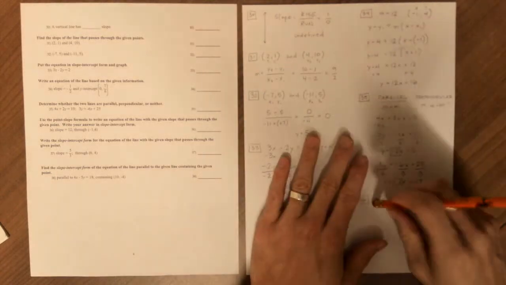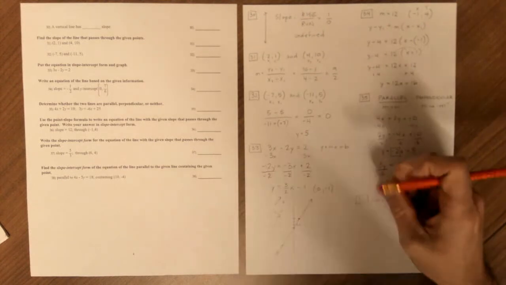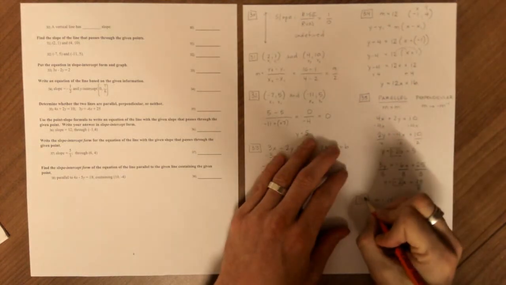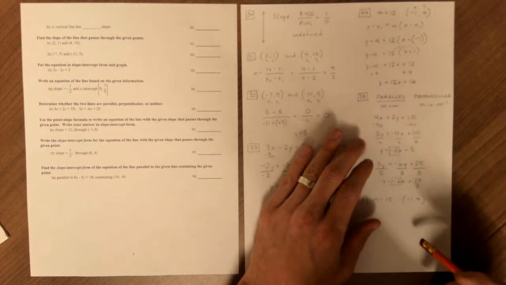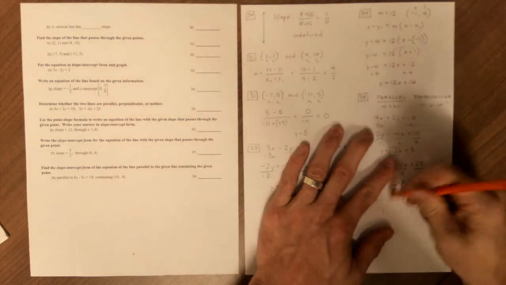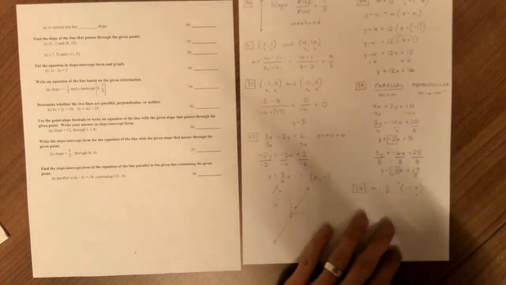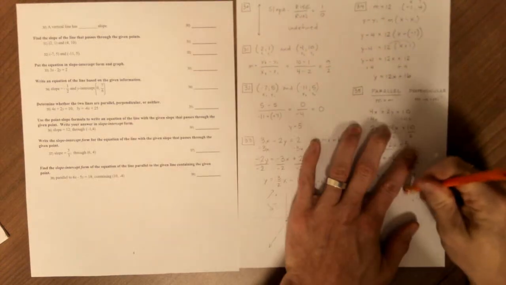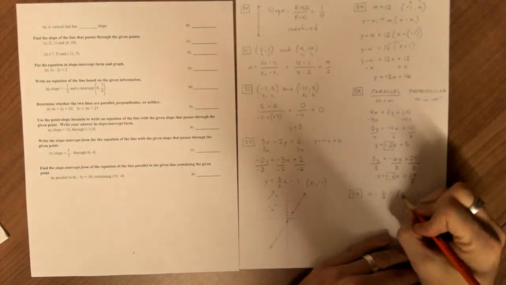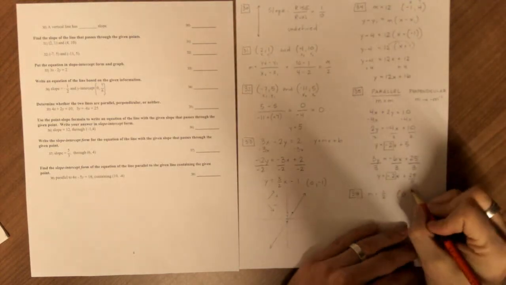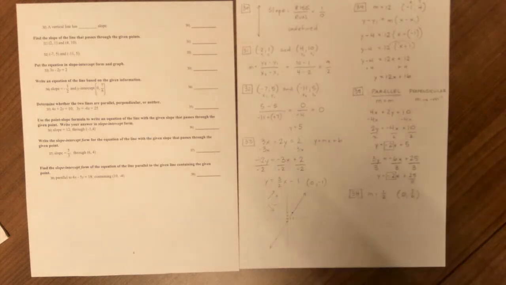Alright, so let's do this. Sorry. I'm going to do this one out of order because I meant to do 34. So our slope is a half. I apologize. This one says we got 0 and 7 over 6. Alright, sorry about that. I skipped that one. Didn't even notice I was doing that.